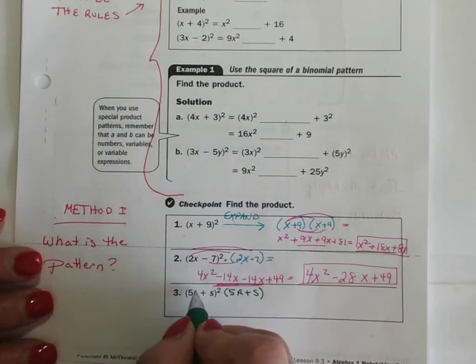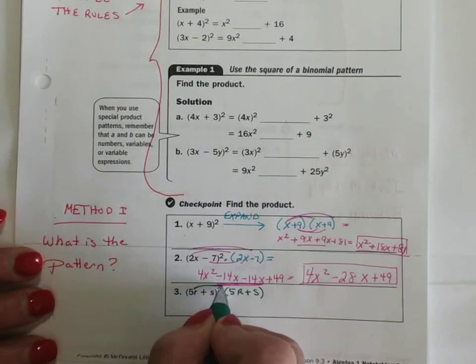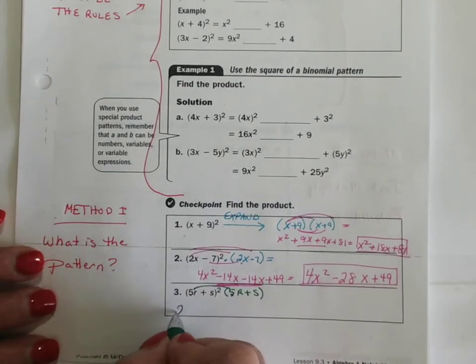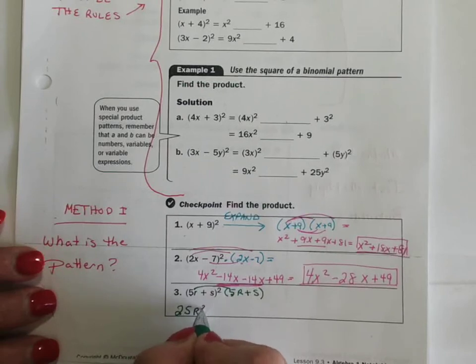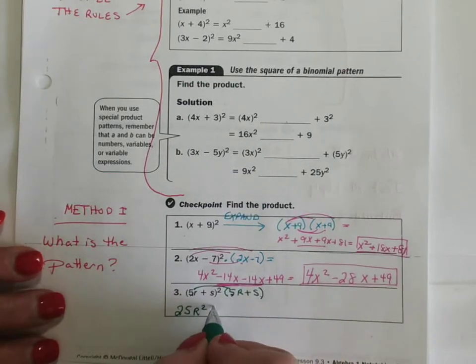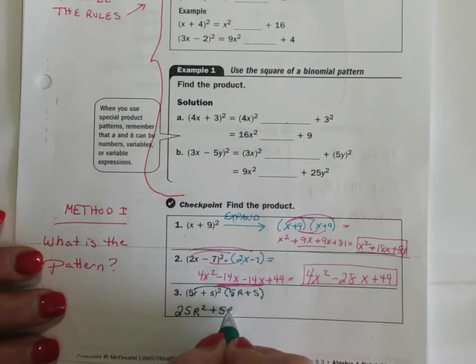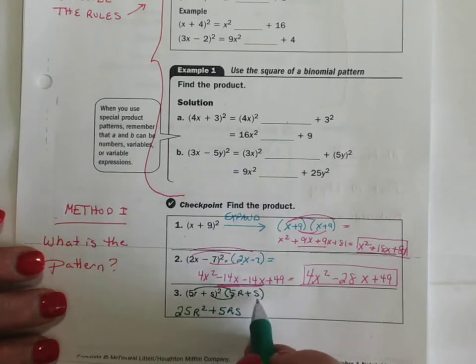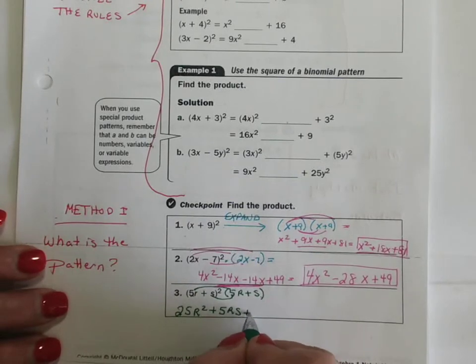Welcome back. And so I'm going to just do my regular multiplying. 5r times 5r is 25r squared. 5r times s, plus 5rs. Then I'm going to multiply s times everything in the parentheses. S times 5r, plus 5rs.